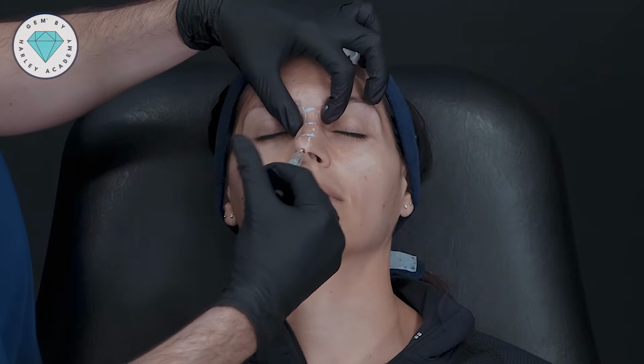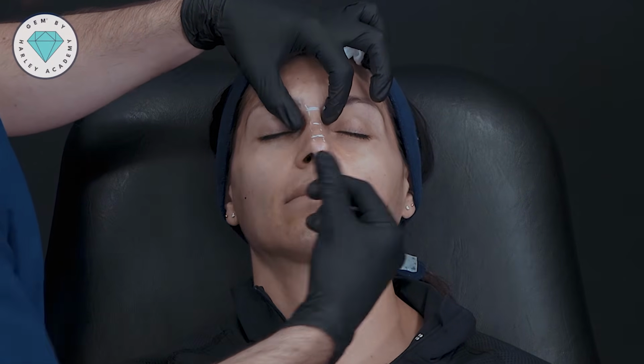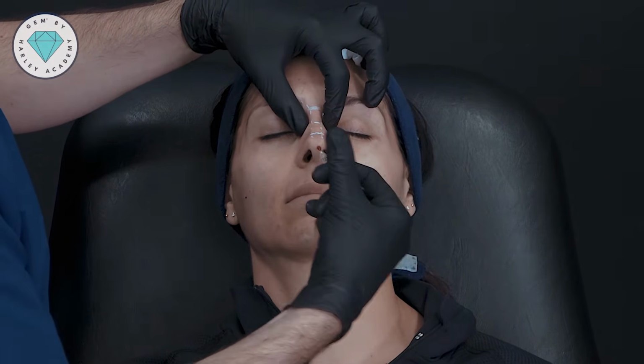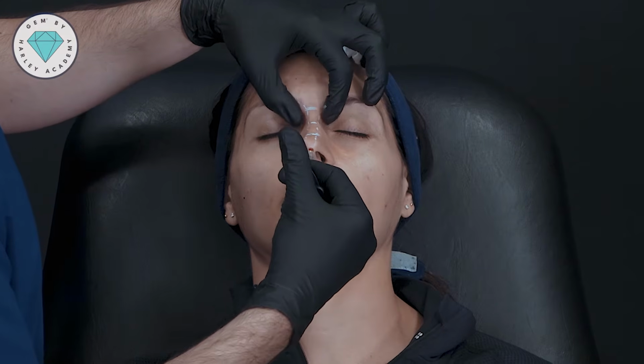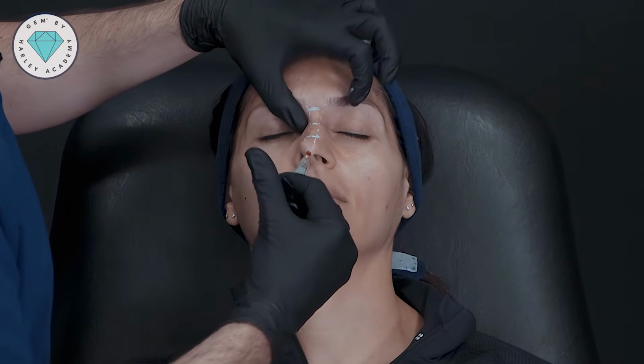Moving my cannula here just helps me feel like I'm safe or safer because I'm not adding a single bolus to any particular area of the nose.